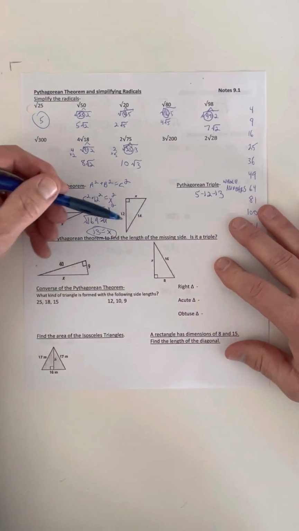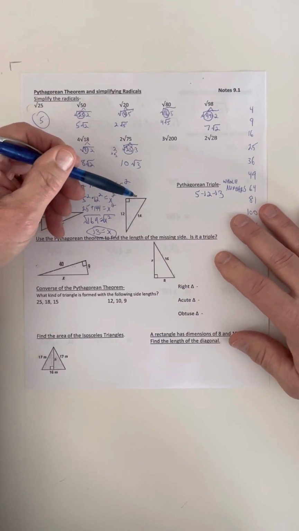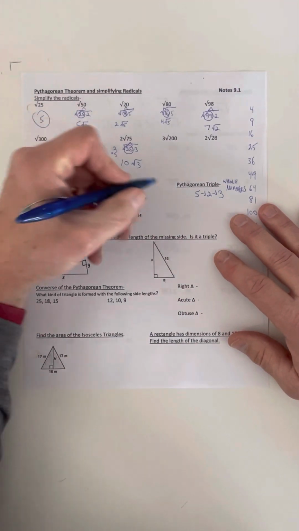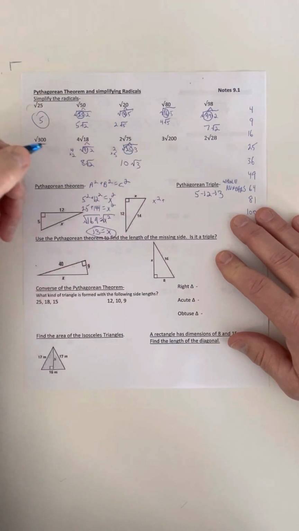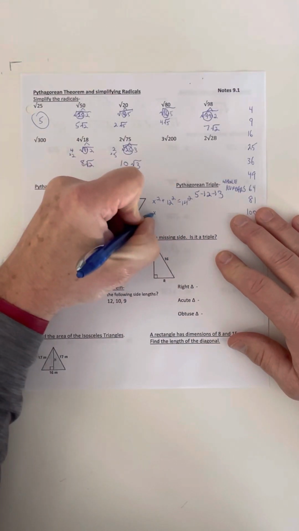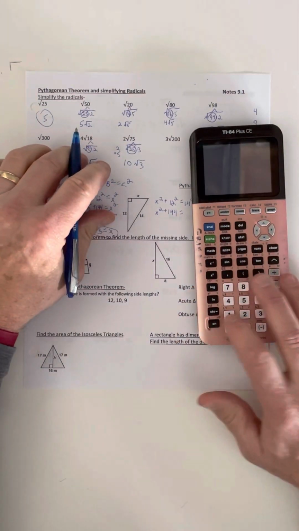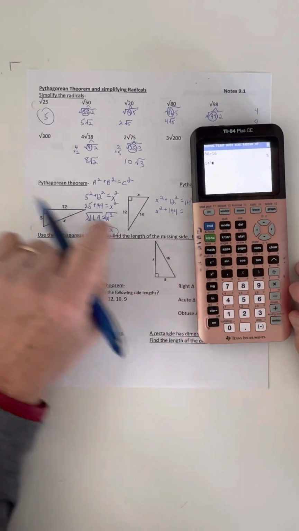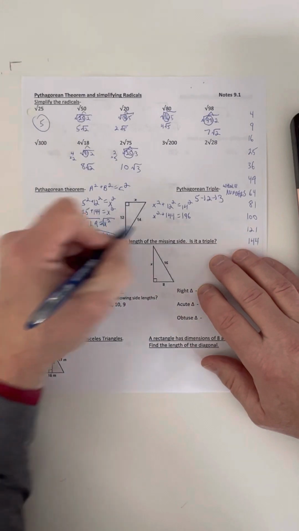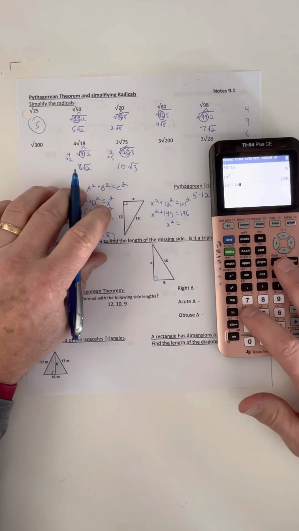Now let's do this one. If I look at the picture carefully, what's missing is one of the legs. So I can either let this be A or B. I'll let it be A. So I'm going to go a squared plus b squared equals c squared. X squared plus 12 squared equals 14 squared. X squared plus 144 equals, if you're not sure what 14 squared is, 196. Subtract 144. If you're not sure what it is, then just do it in the calculator.